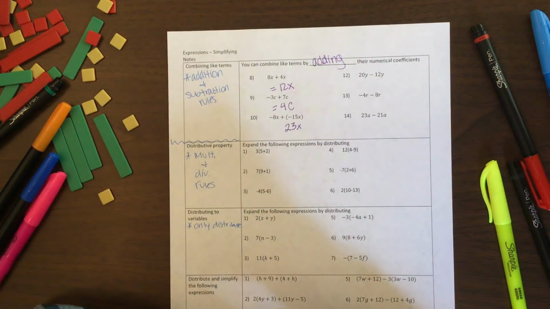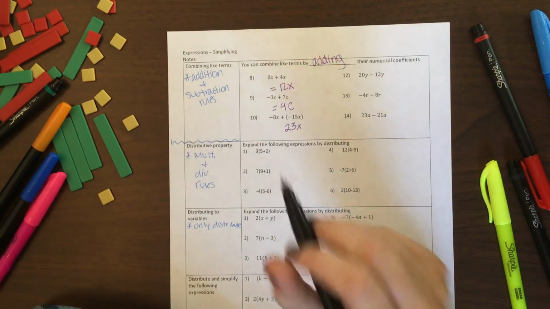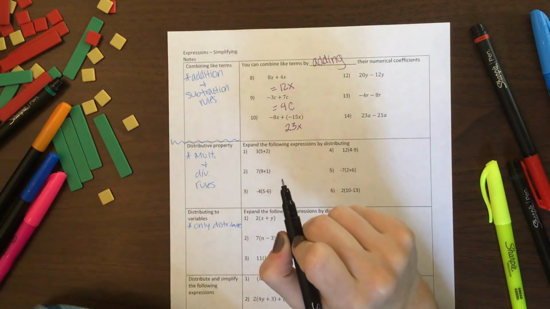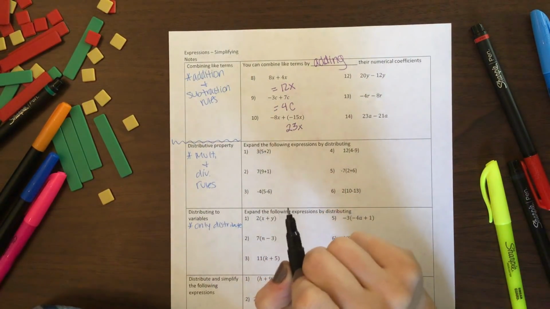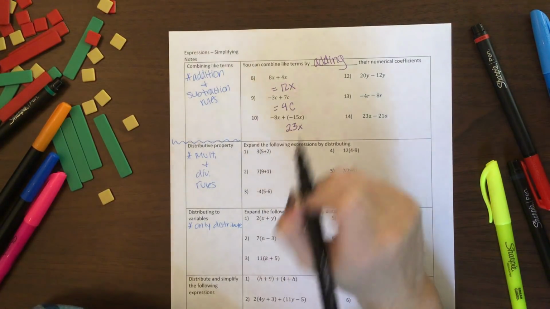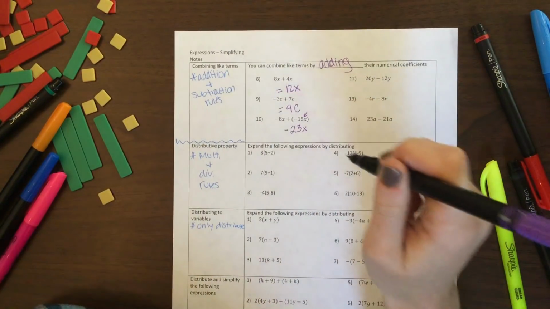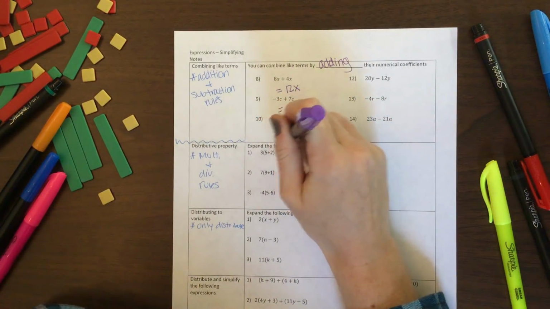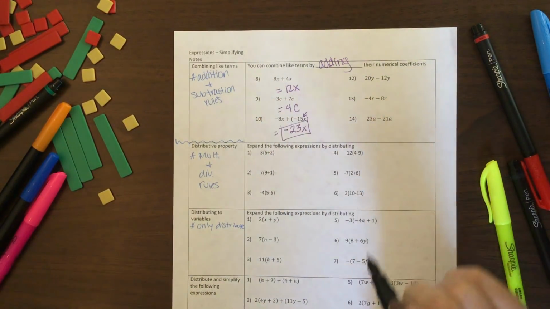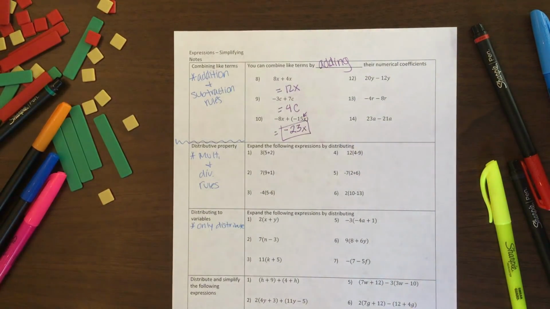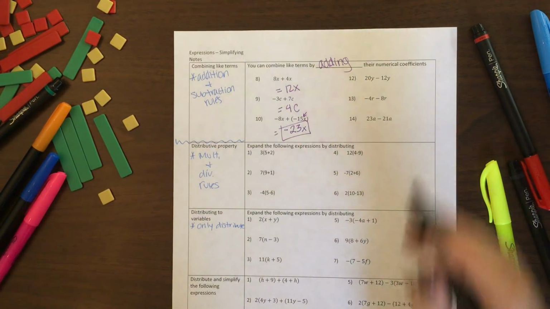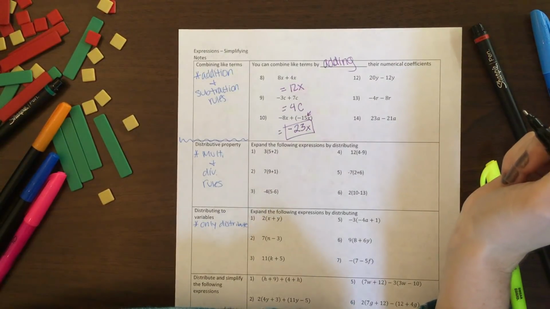Then I take the sign of the bigger absolute value. The absolute value of negative 8 is 8. The absolute value of negative 15 is 15. This is going to be the bigger absolute value. It's negative, so it's negative 23x. Go ahead, pause the video, try 12 through 14 on your own.